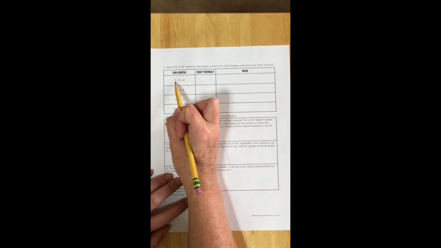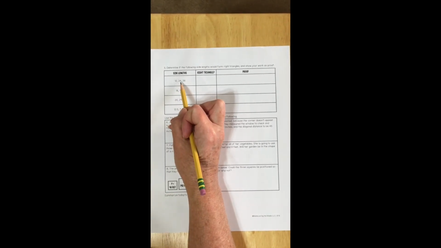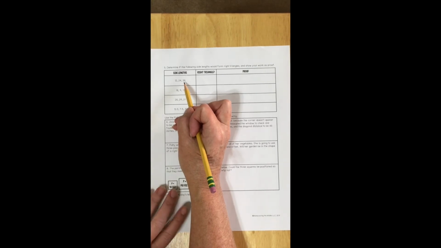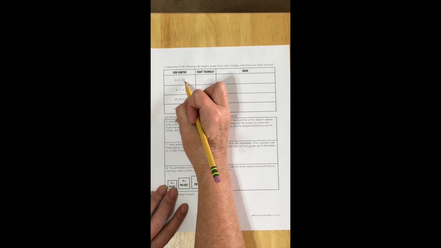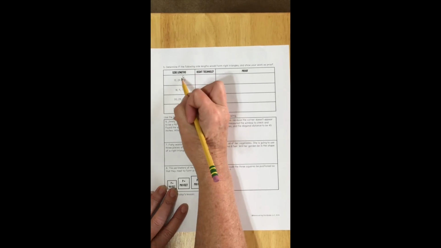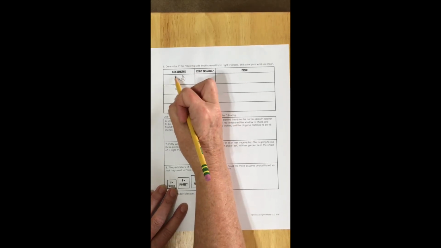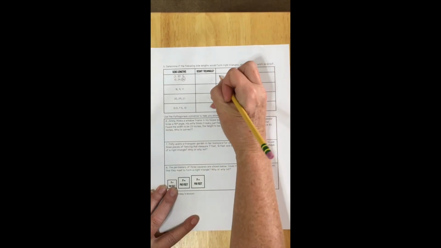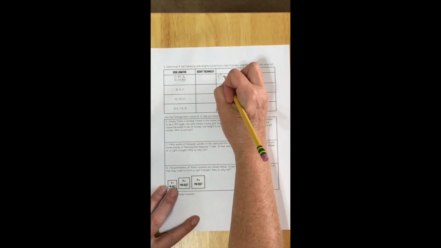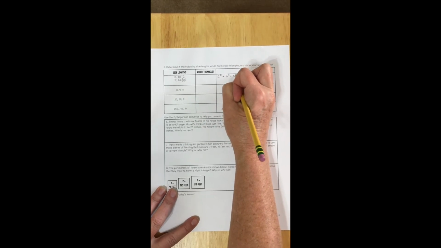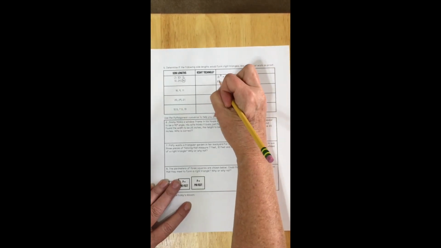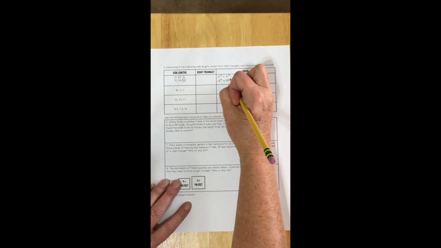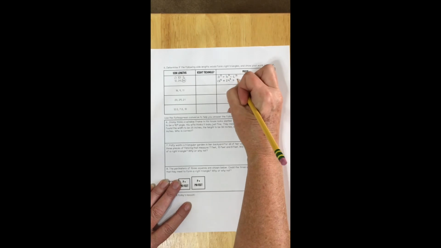Okay, so we have side lengths of 12, 24, and 36. Taking a look at that, I noticed that the 36 is the largest of the 3, so this would be my C. That means that the 12 and the 24 are the legs, and it doesn't matter which one's which. We'll just make 1 A and 1 B. So now they want our proof. If we know that A squared plus B squared equals C squared, my A squared is 12 squared plus B squared now is 24 squared, and C squared becomes 36 squared.